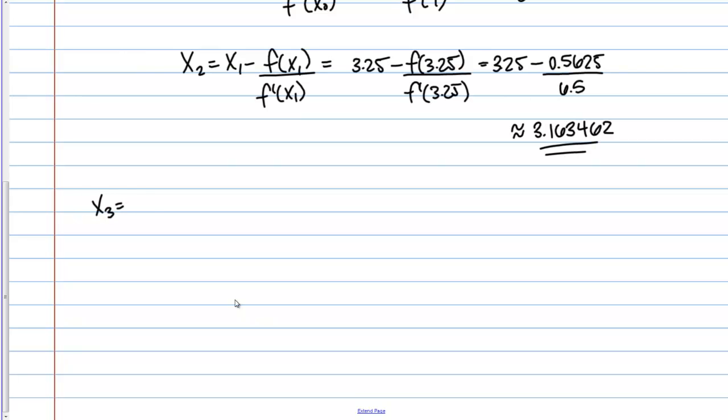x3 is going to be x2 minus f of x2 over f prime of x2. Okay, and that is 3.163462. That's our previous x2 minus f of that. Okay, if I take that in and plug it into the original function, I get 0.007492.